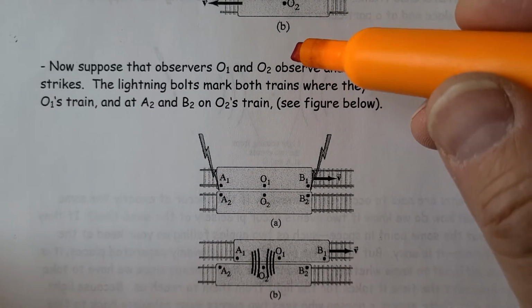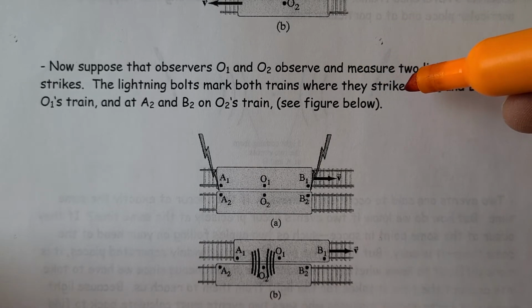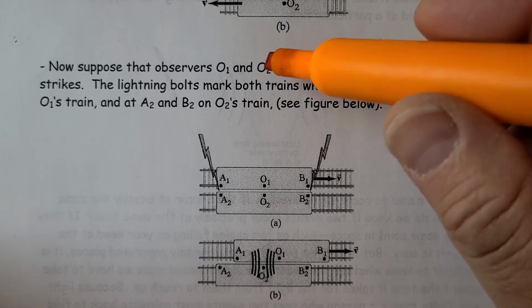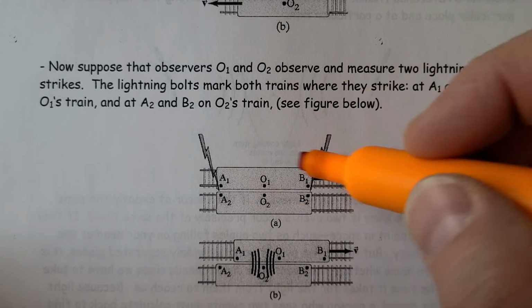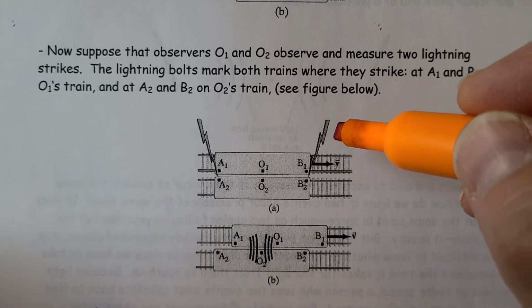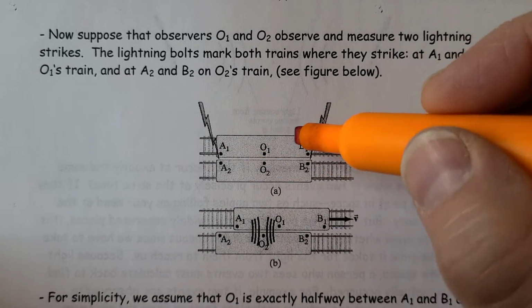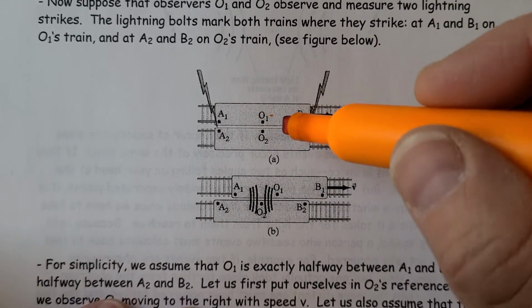All right, now suppose that observers O1 and O2 observe and measure 2 lightning strikes. The lightning bolts mark both trains where they strike: A1 and B1, and A2 and B2. So the 2 lightning strikes are striking both ends of the trains. A1 and B1 are on train 1, A2 and B2 on train 2.